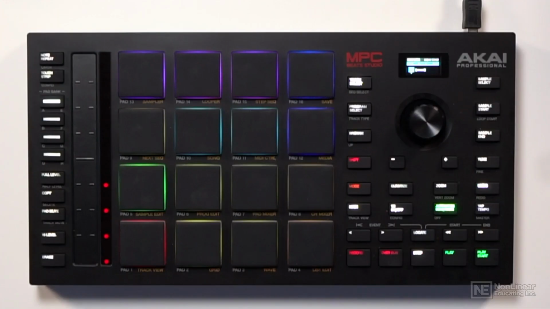Focusing our attention to the right side of the MPC Studio 2, in the center at the top, we have our LED screen. Our LED screen gives us information about which mode we're in and what parameters we're adjusting. The first button to the left of that is your track select button and secondary function sequence select.